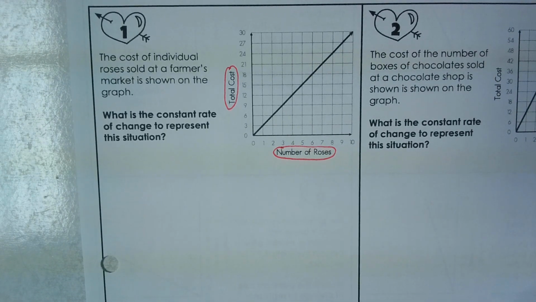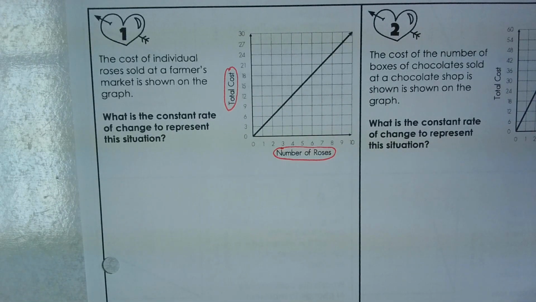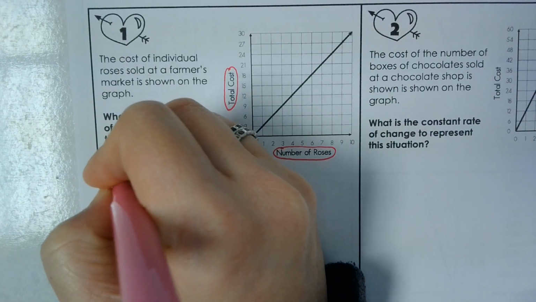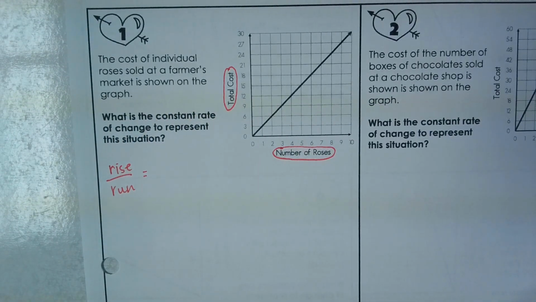Alrighty, so we are going to see what is the constant rate of change, aka slope, aka rise over run. Okay, what is the rate of change? What is the relationship between the roses and how much they cost?